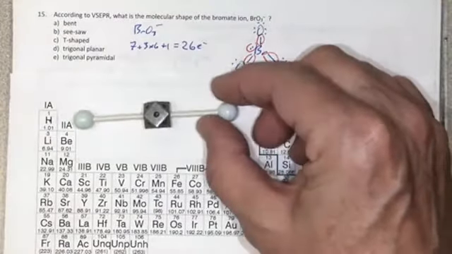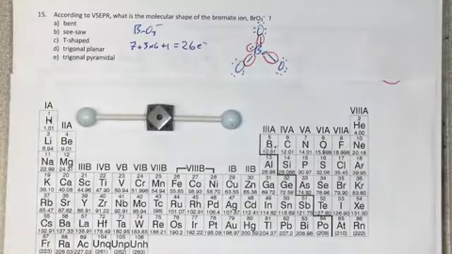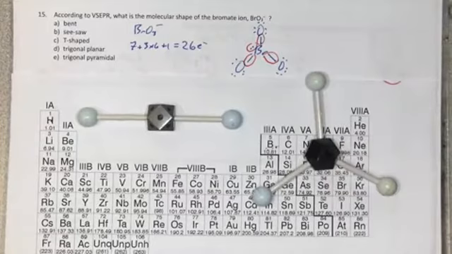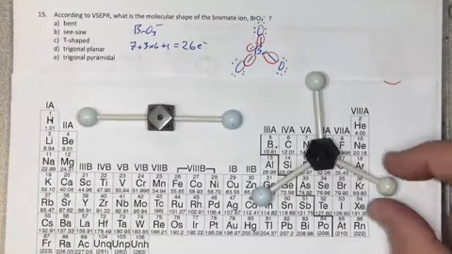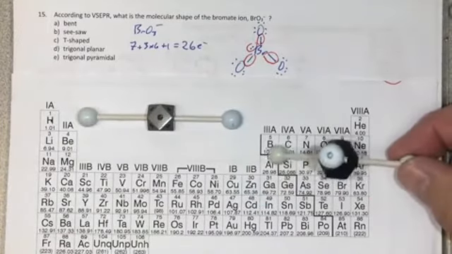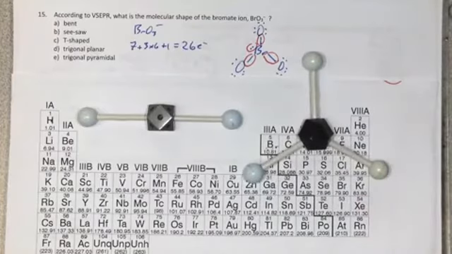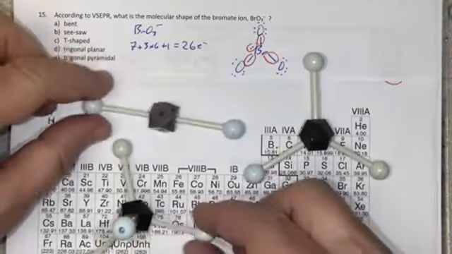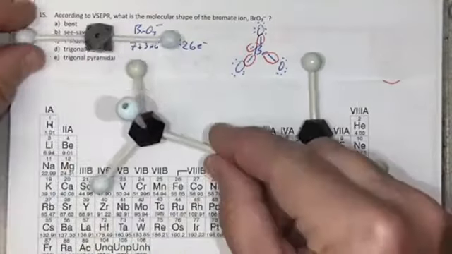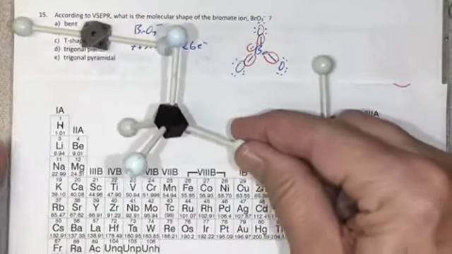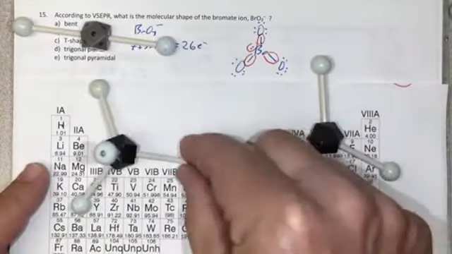If you have 2 groups of electrons around a central atom, it's linear, 180 degrees. If you have 3 groups of electrons around a central atom, it's trigonal planar. Notice it's planar. Everything's in the same plane. Trigonal planar, and the angle's 120 degrees. If you have 4 groups of electrons, it's tetrahedral. Here's a tetrahedral molecule. If I hold it like this, it's 109.5 degrees.